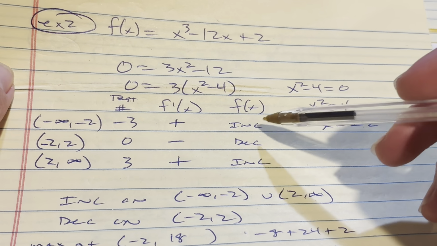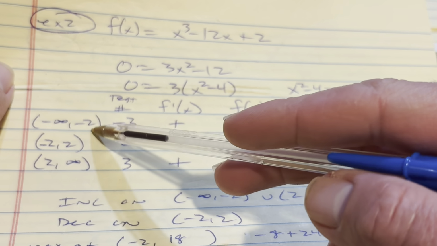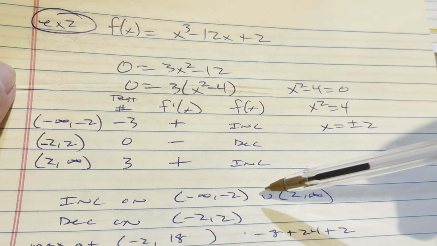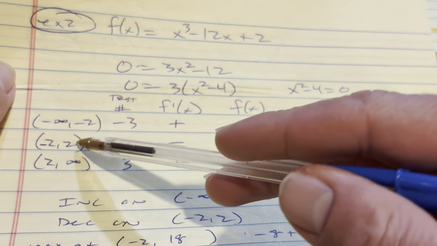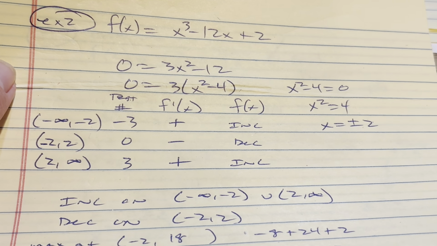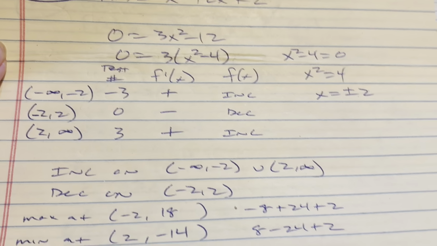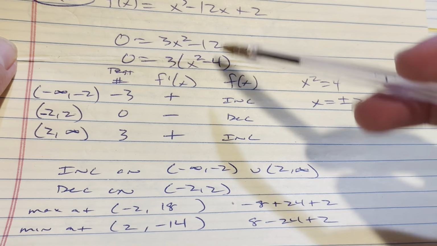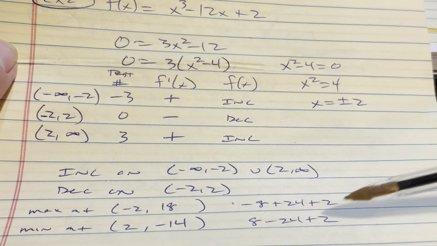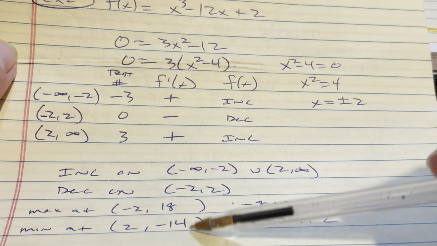Here's what we're going to do. It goes from increasing to decreasing, so that's a local max at -2. And then it's decreasing to increasing at 2, so that's a local min at 2. I plug -2 back into the original, and I think it's 18. Plug +2 back into the original, I think it's -14.